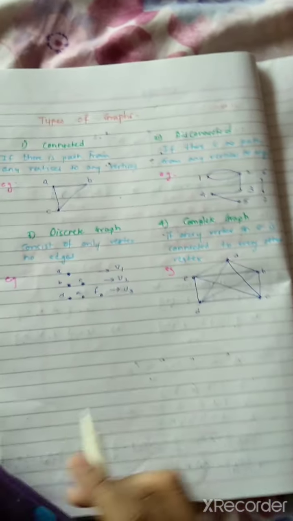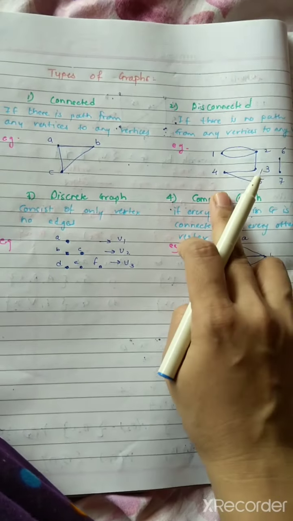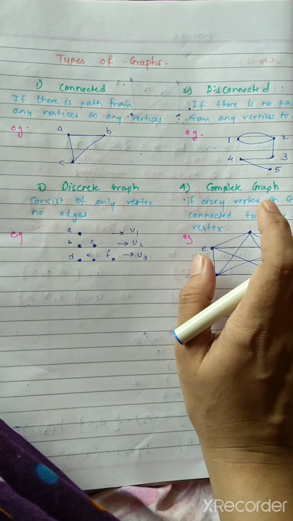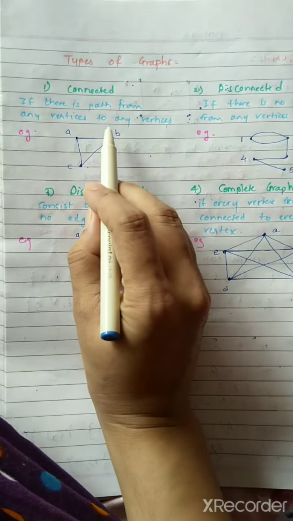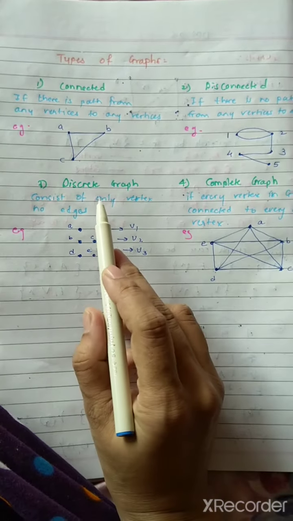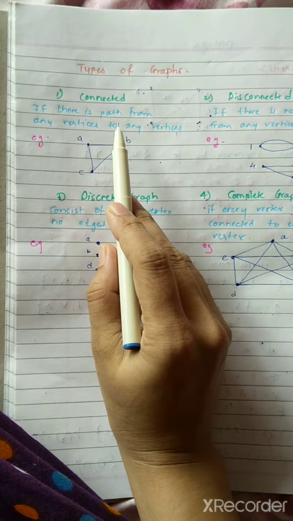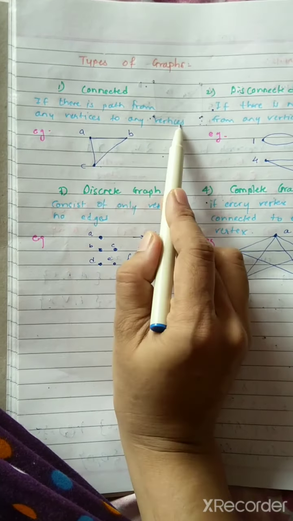Now next topic, that is types of graph. This is also there in your exam. You will be given one graph and asked to identify the type of the following graph. 4 options will be there, and we have 4 types of graph: connected, disconnected, discrete graph, and complete graph. Now what is a connected graph? A connected graph means there is a path from any vertex to any vertex.